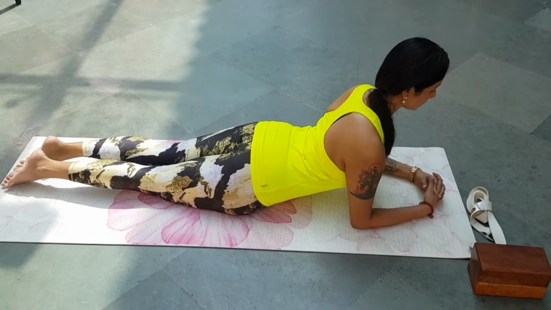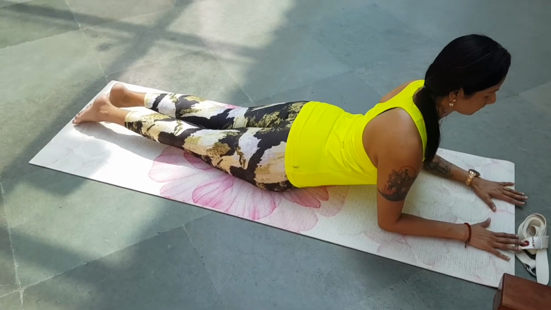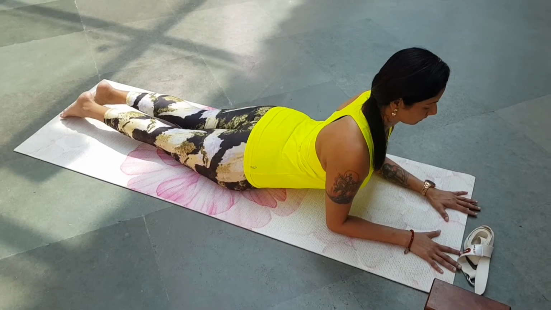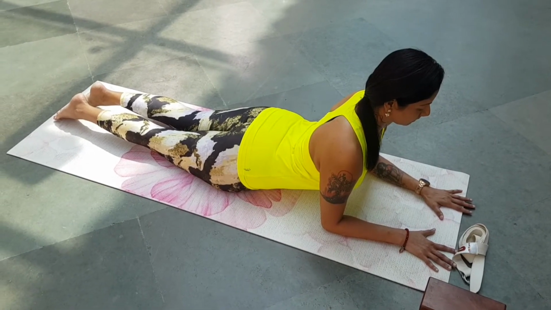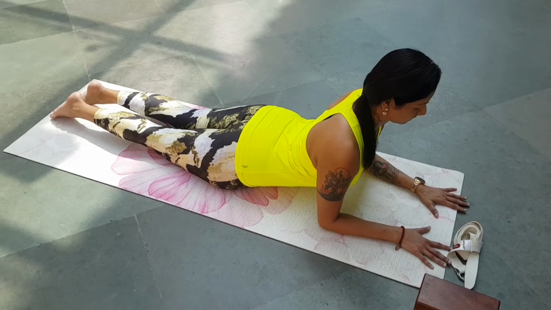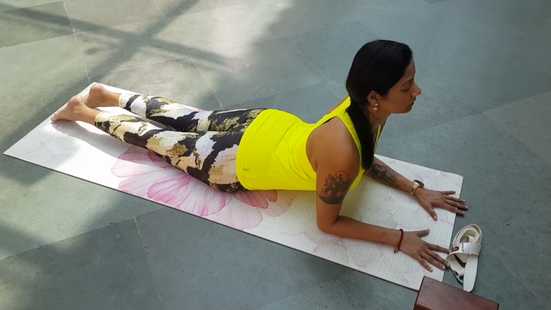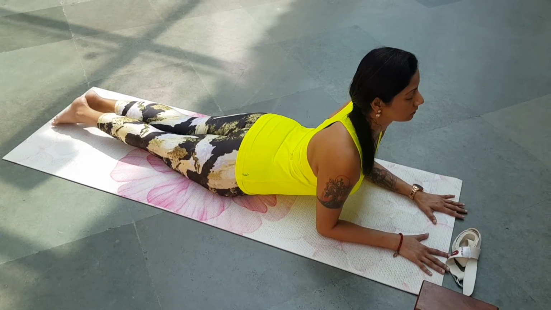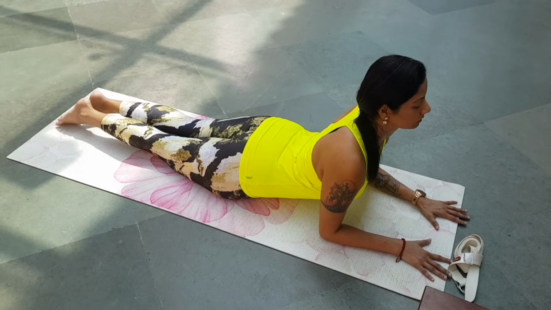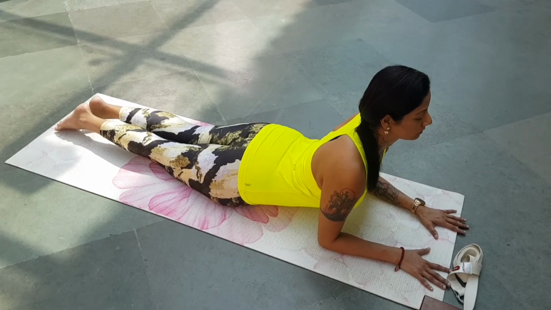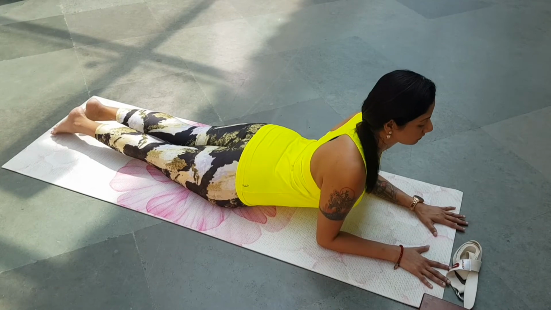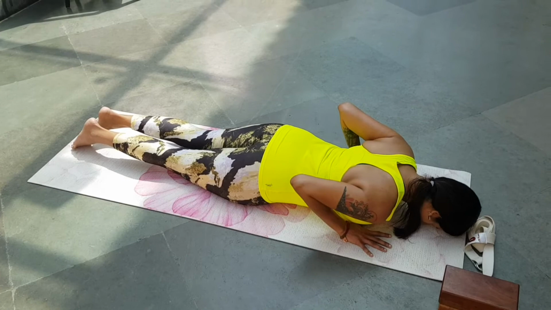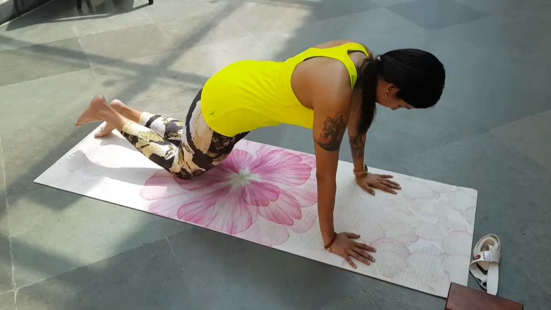Make sure your elbows are under your shoulders. Simply place your palms on the mat, close your eyes. Try to let go completely. Try to relax your hips, relax your lower back. Staying there for about a minute or so. And exhale, release. Slowly come up.